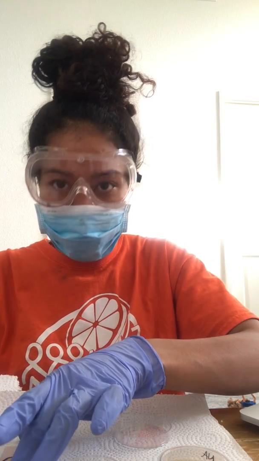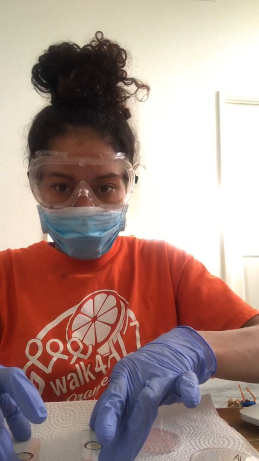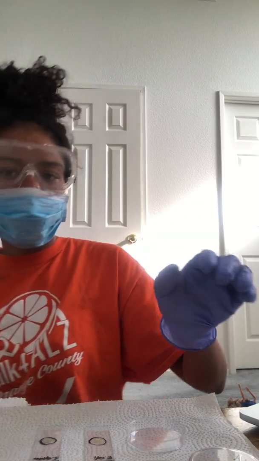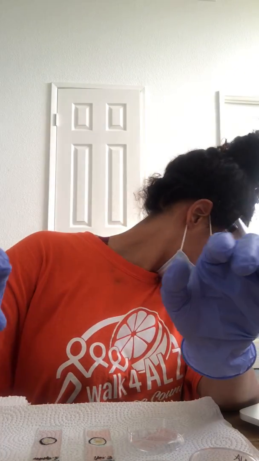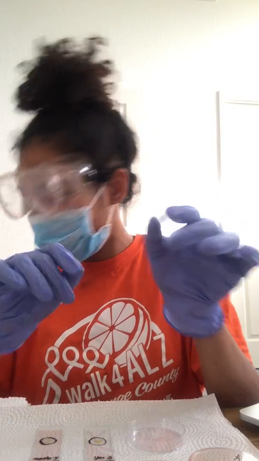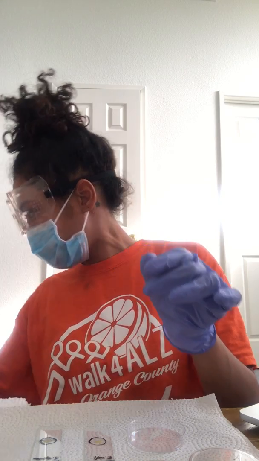Let me move these samples. Oh, back here, there we go. Now you can see them. Okay, so I had my pipette here, but it looks like I misplaced it. Oh, here it goes, okay.